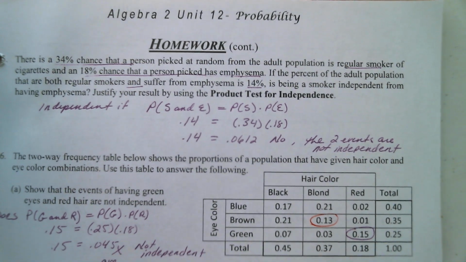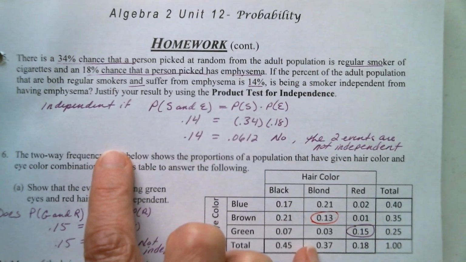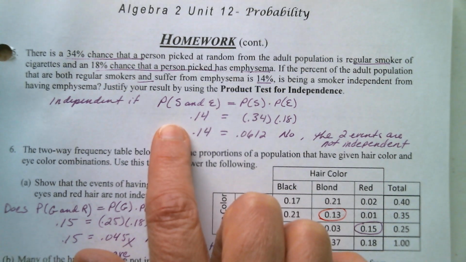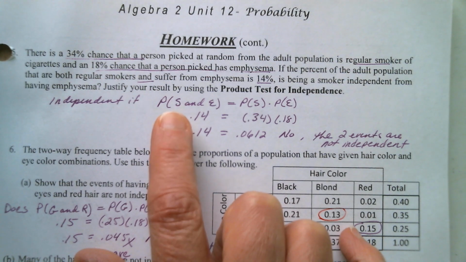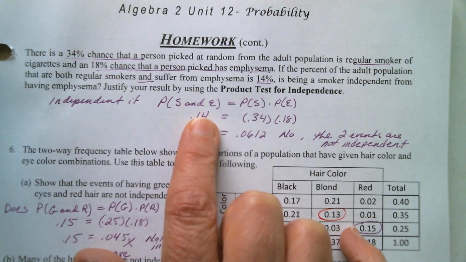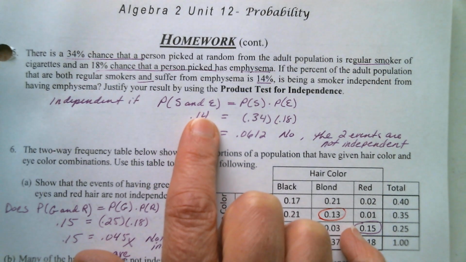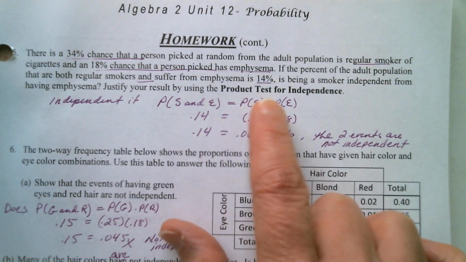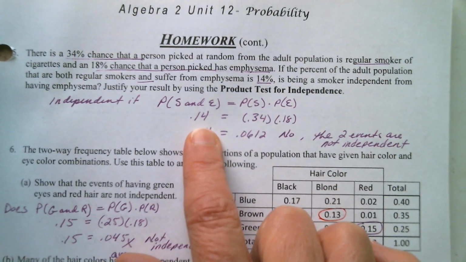Number 5, it said to use the product test, so meaning, is the probability of smoker and asthma equal to the probability of smoker times the probability of asthma? So smoker and asthma was the 0.14.